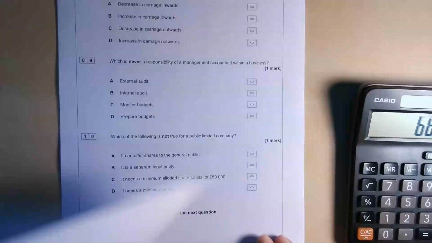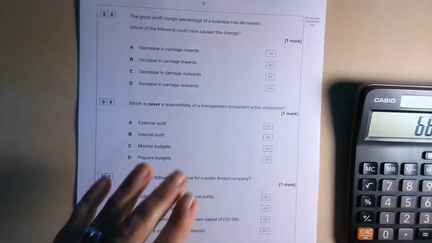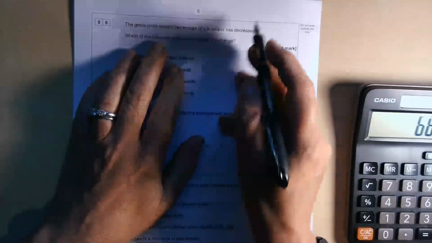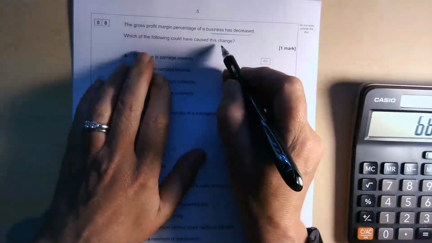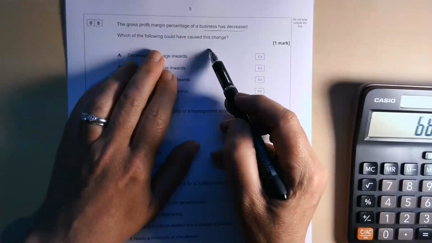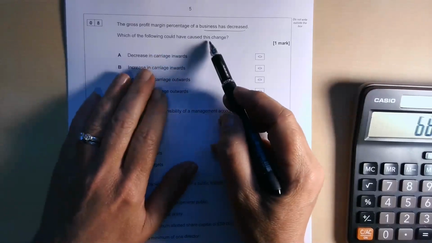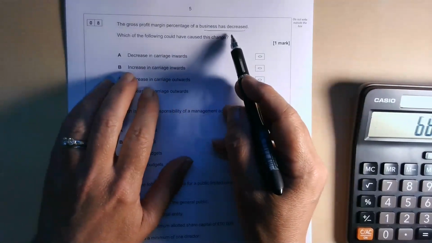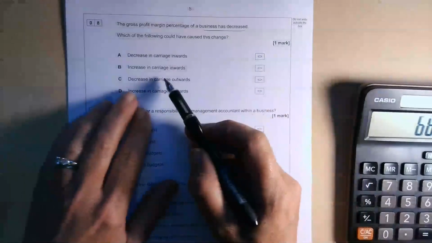Okay, 3 more to go. Let's have a look at number 8. Gross profit margin of a business has decreased. Which of the following could have caused this change? Well, if the gross profit margin has gone down, we've either reduced selling price or we've increased cost of sales, or a mixture of the two.